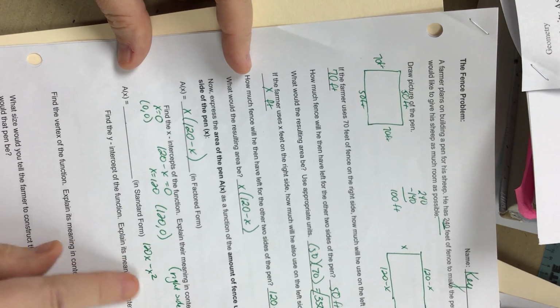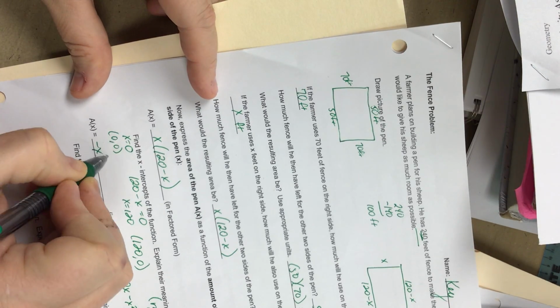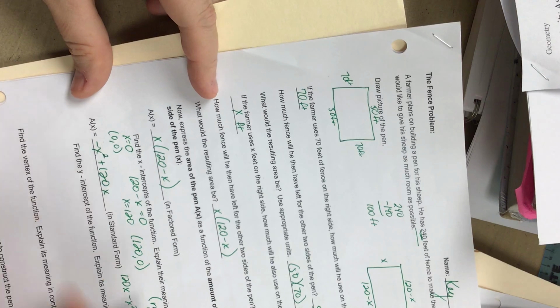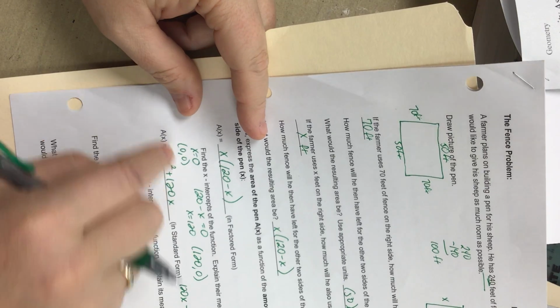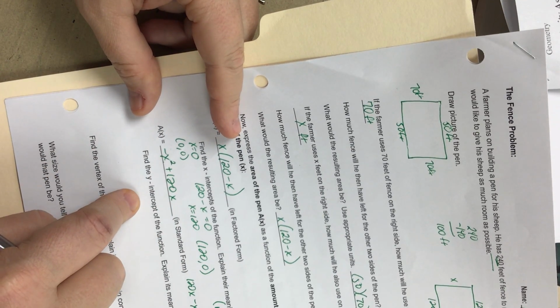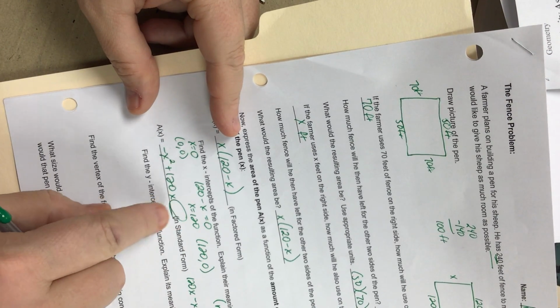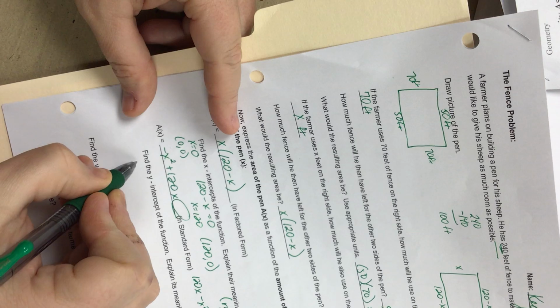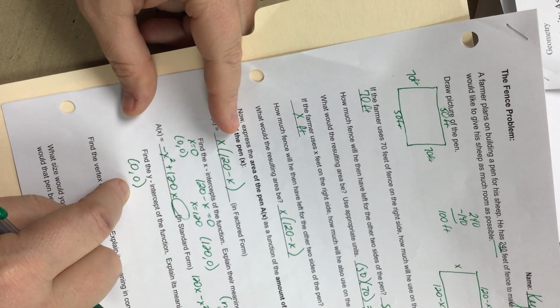And when we write it in standard form, the x squared is going to come first. So I'm going to write it as negative x squared plus 120x. So again, that's the standard form. Now remember, factored form is easy to find the x-intercepts, and standard form, it's easy to find the y-intercept. And the y-intercept, remember, is the constant at the end. Since there is no constant in this problem, your y-intercept is at 0. So as an ordered pair, it would be (0, 0).